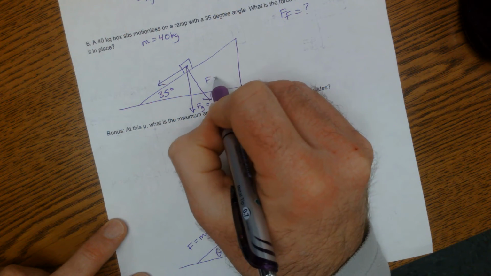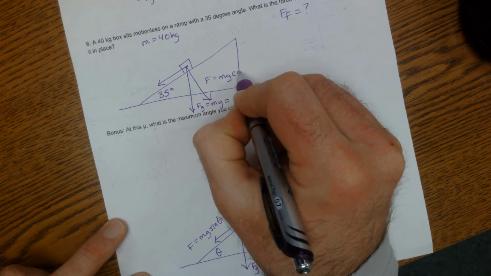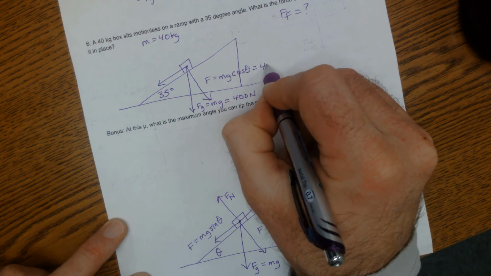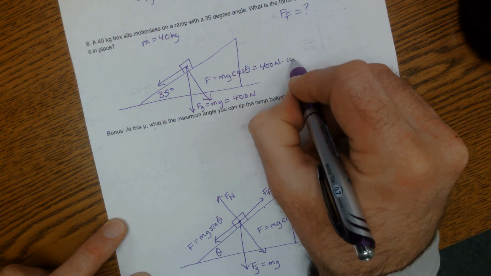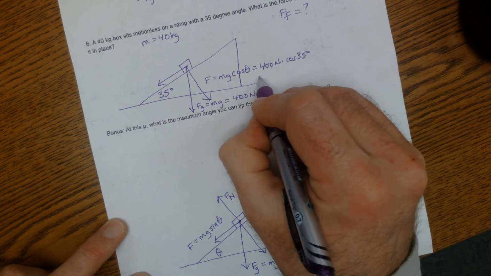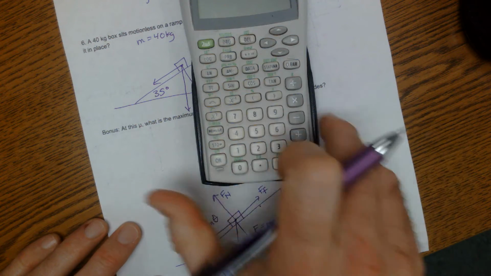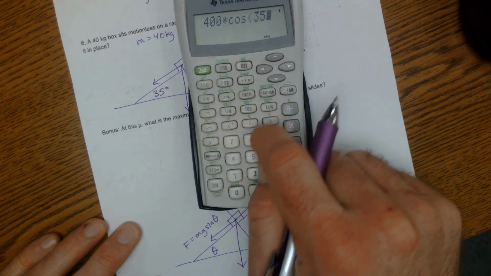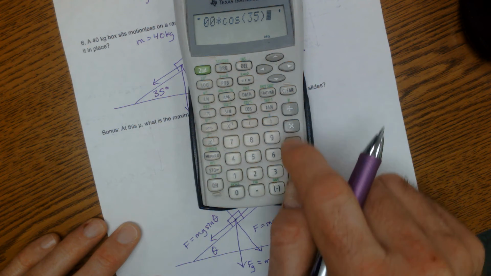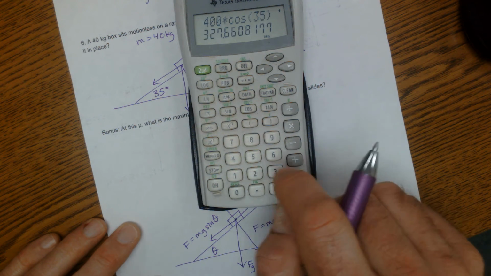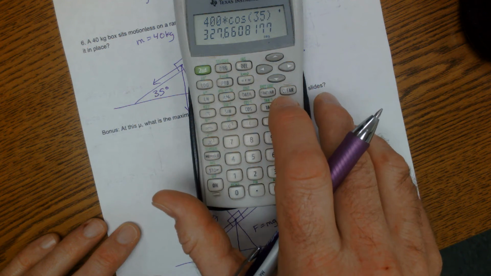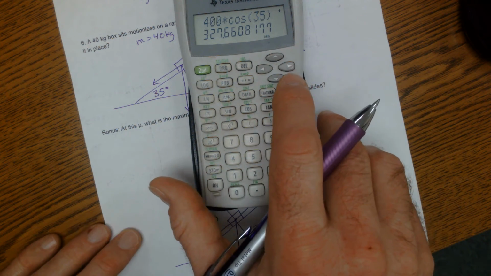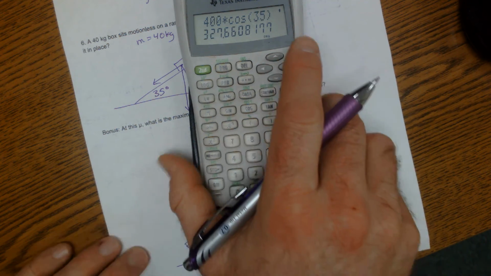So this one is going to be mg cosine of theta, which is going to be 400 newtons times the cosine of 35 degrees. And I get, let me just double check that here again. Oh, we're good. All right, so that's, we'll call it 328 newtons.